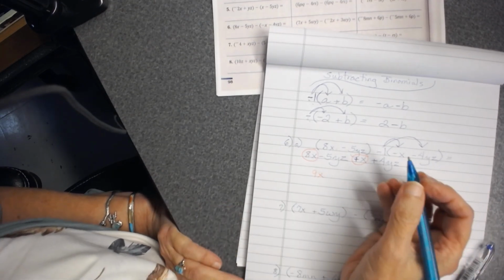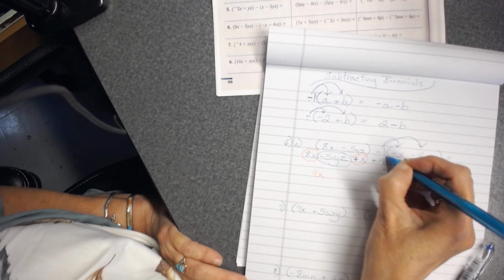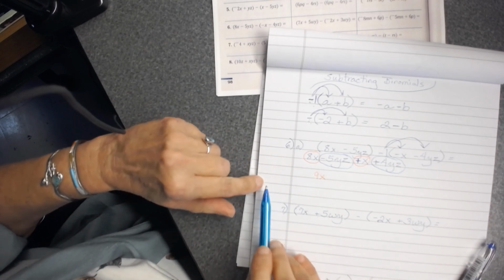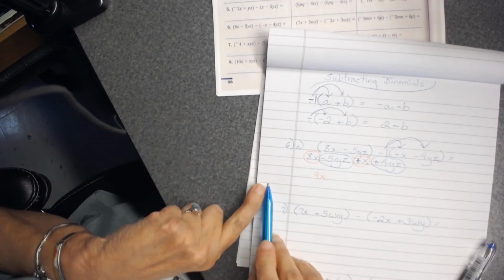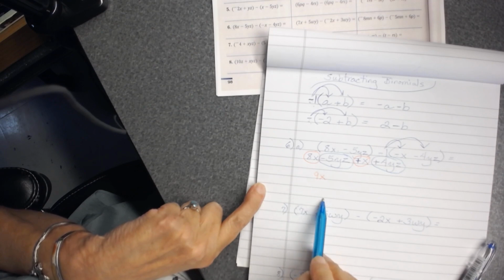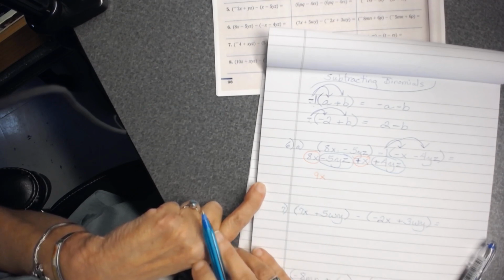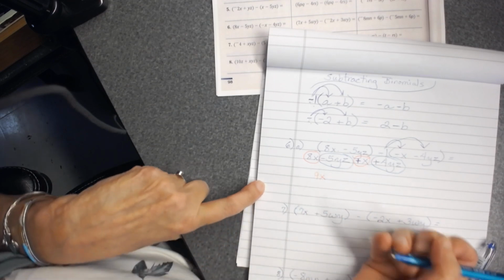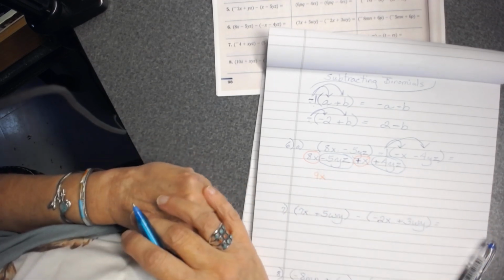Okay, now we have yz animals. -5yz and positive 4yz. Well, -5 plus 4. Okay, let's see. How can I think about that? If I'm on my number line and I'm way down here at -5 and I'm going to add 4 to it, that's going to put me right there at -1, isn't it? And you can also use your calculator. I guess I should show you all this.